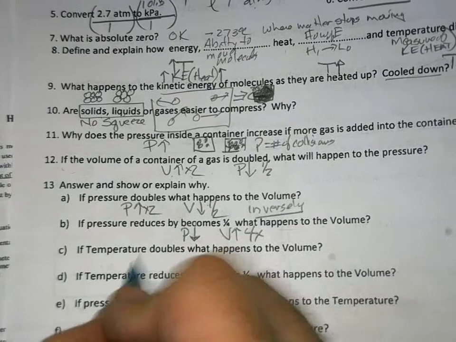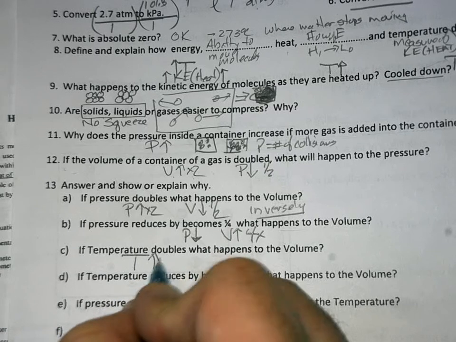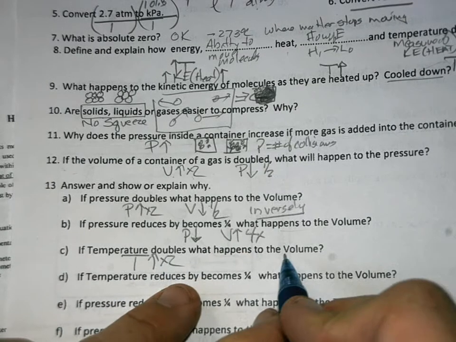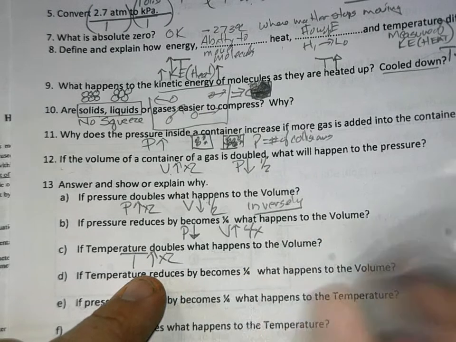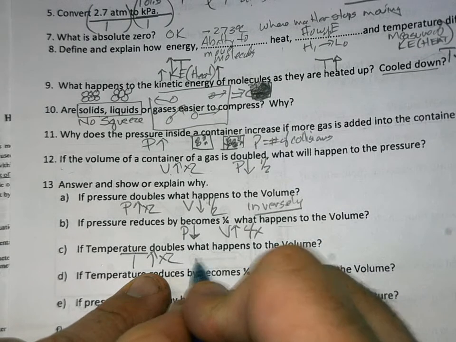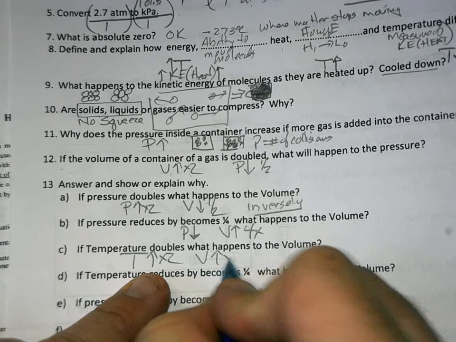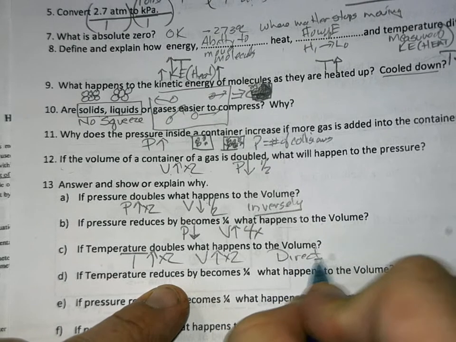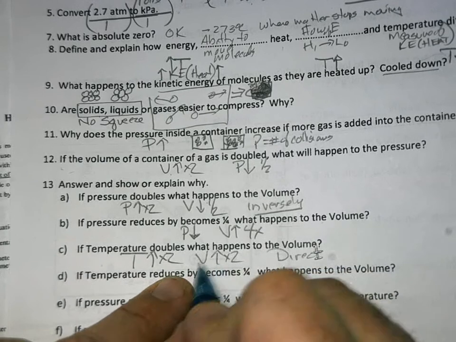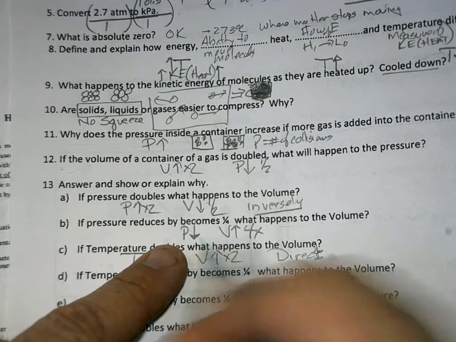If temperature doubles, temperature increases times 2. What happens to the volume? Are they directly or inversely related? They're directly, so that means the volume will increase by 2 as well. They are directly proportional. And the memory clue is, if you've got the T in direct, if it has temperature, they're directly proportional. Oh, this one over here, we said they were inversely.